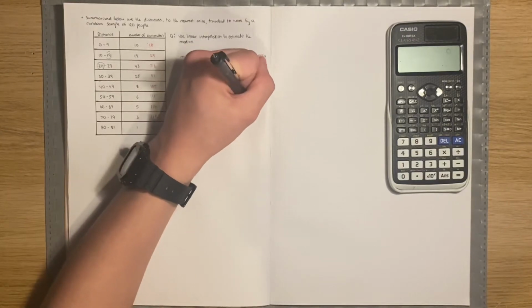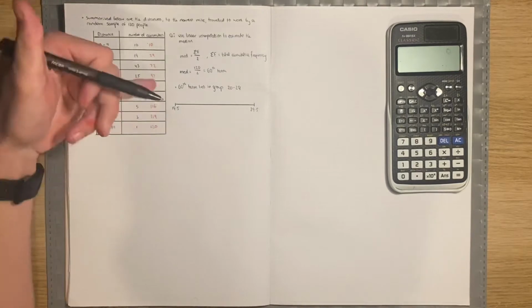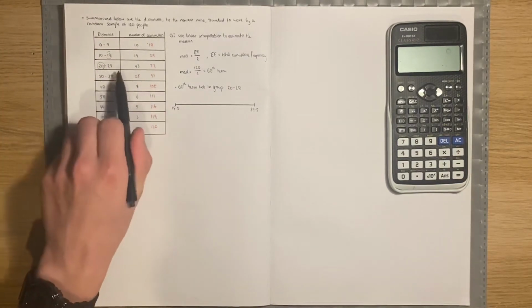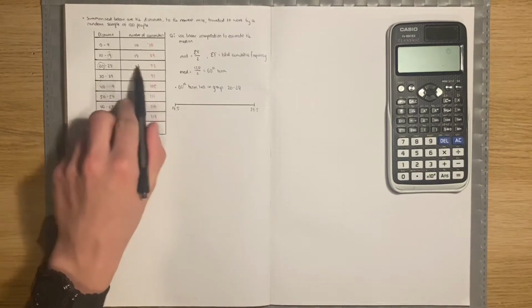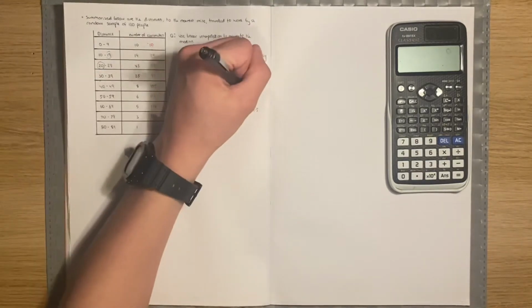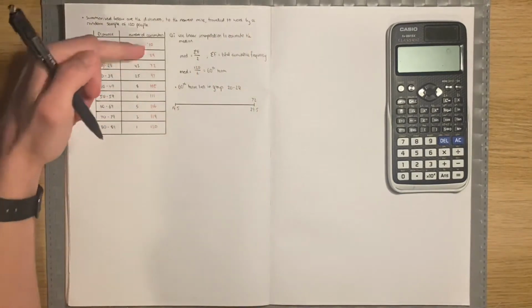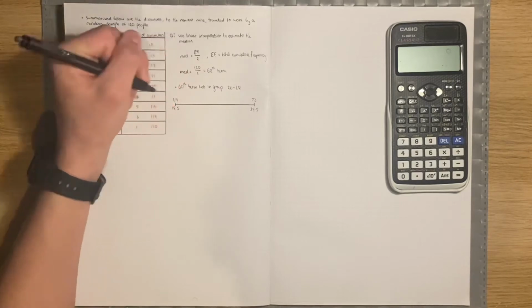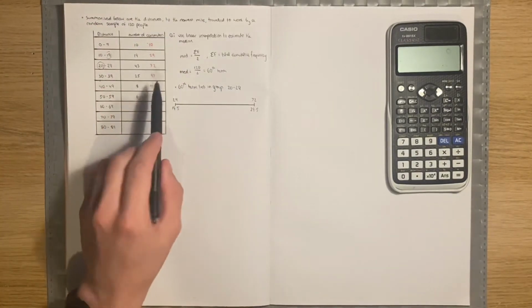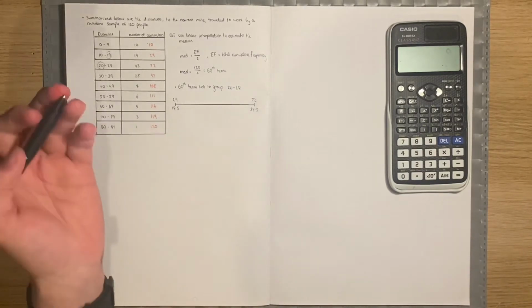So 29.5. And on the other side of the line, we're going to put the cumulative frequency of the group and then the cumulative frequency of the group before it. So at the upper bound, we're going to have 72. And at the lower bound, we're going to have 29. Now, we know that our median term is the 60th term. So we know that it's going to be closer to 72 than it is to 29.